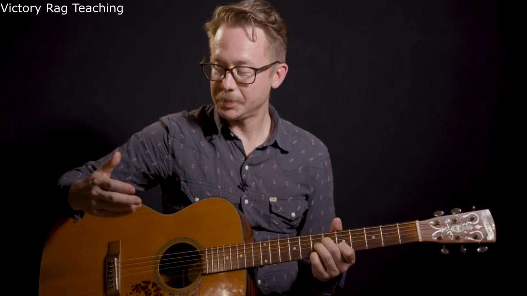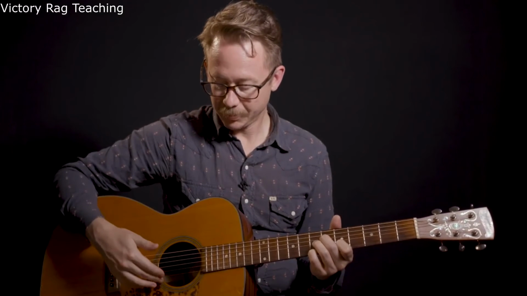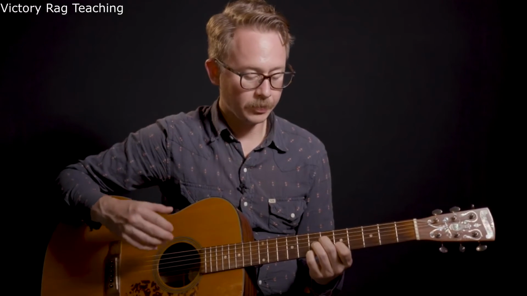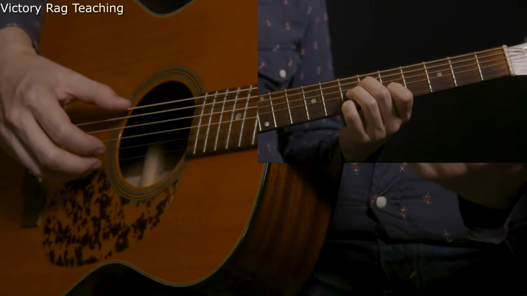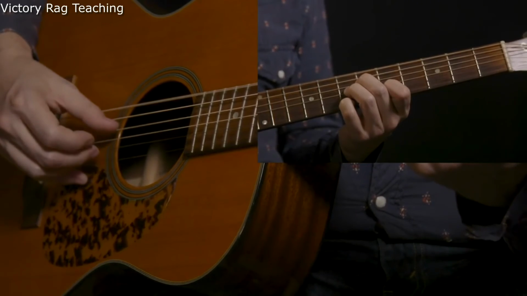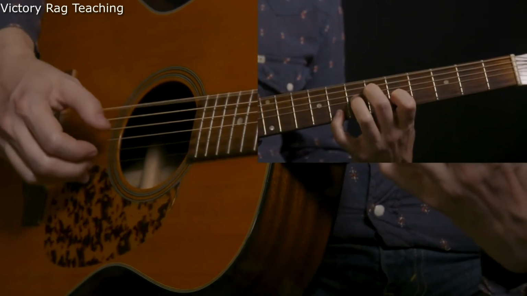Now, rhythmically, this is pretty simple, but I've tried teaching this tune to a few people, and there's just something about the ordering of the melody strings here that's just unusual enough that it can throw you. So try this one a little bit slow, and again, if we're keeping our fingers in the chord shape, the melody notes are on strings 1, 3, 2, 1.